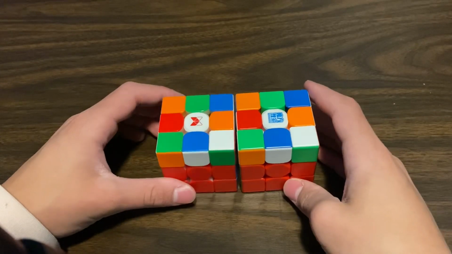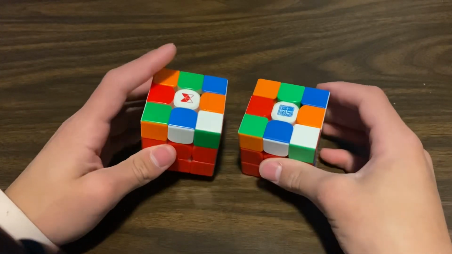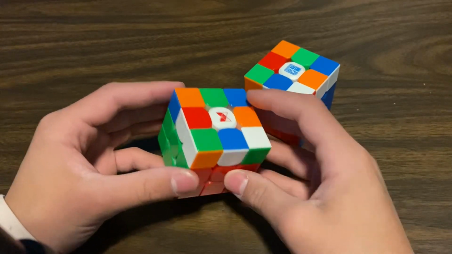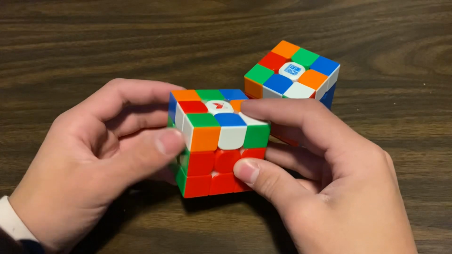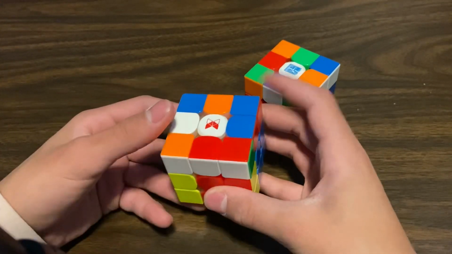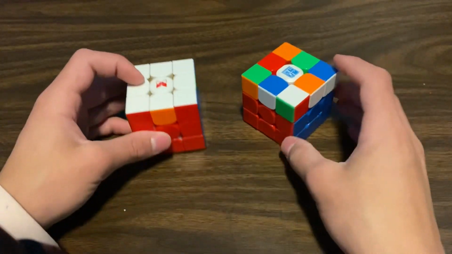This is the next case. It is the opposite of the other case, and you can execute it basically exactly the same way, except for a lefty for the first part. So when this one's in the front right, you hold this one on the left, and you go. Then you're left with this. You do that.